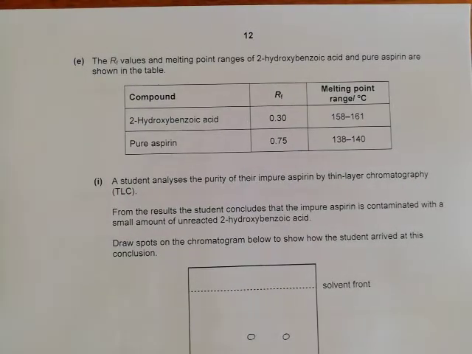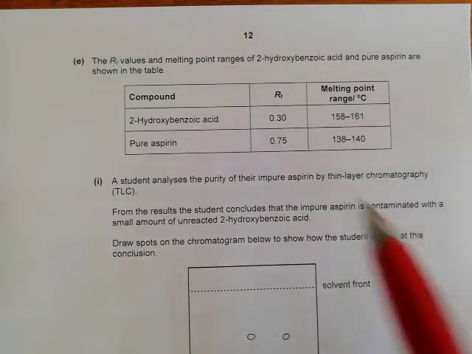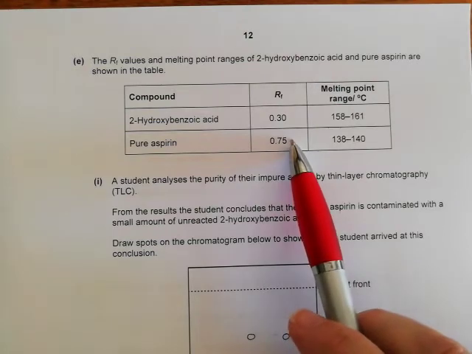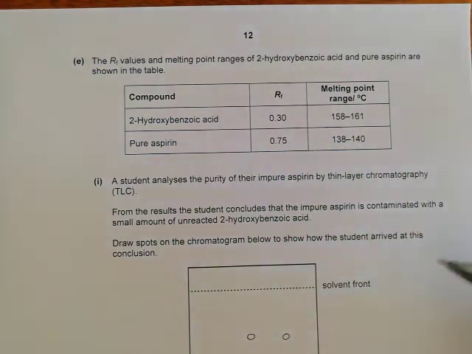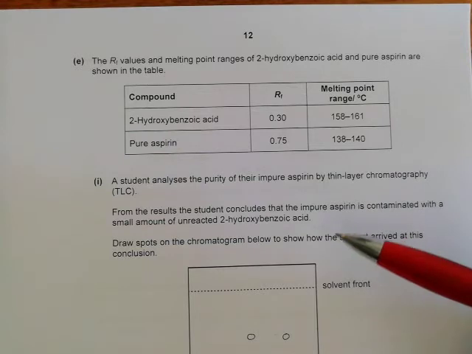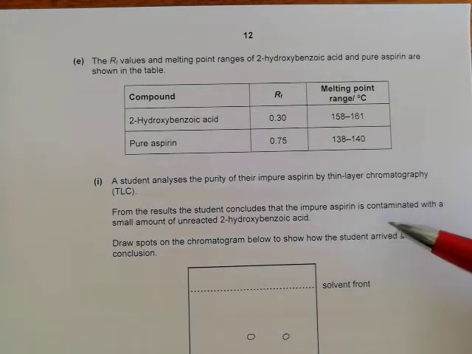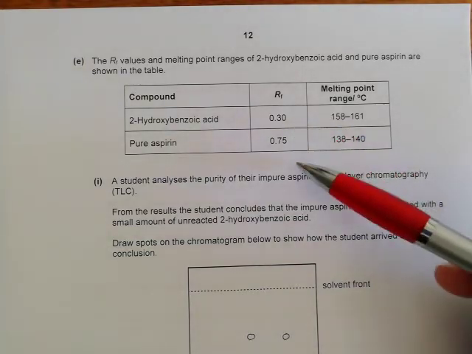So not mass spectrometry, TLC. You've got some Rf values here and some melting points here. The student analyses the purity by TLC. The results conclude that it's impure and it's contaminated with a little bit of this.